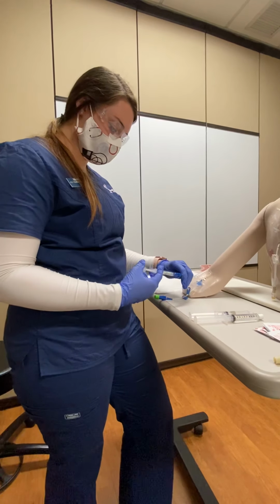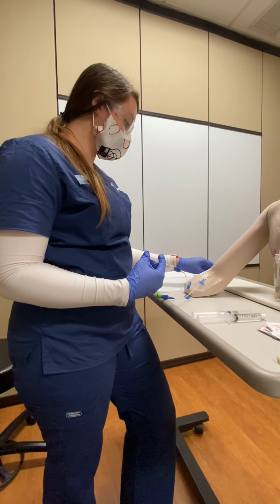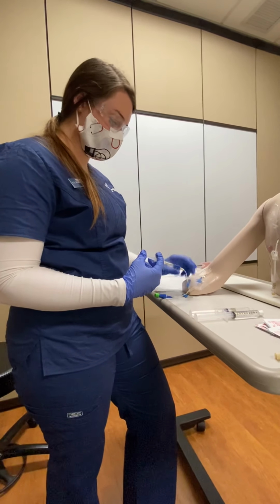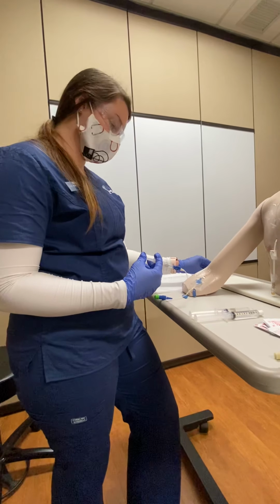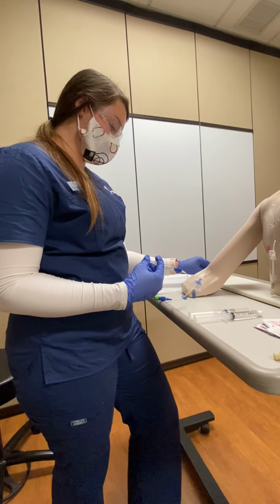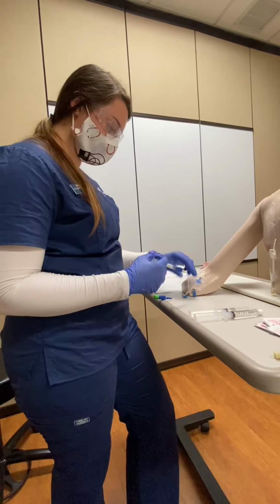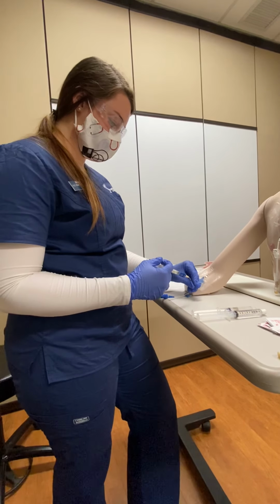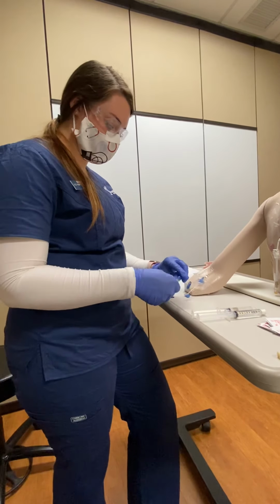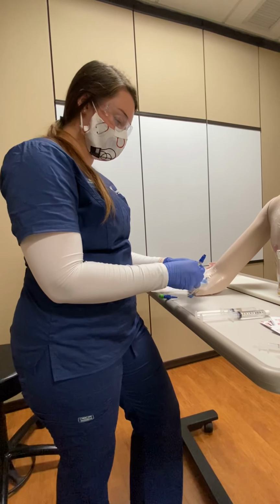Okay, 1.6 milliliters. I'm going to give it over 2 to 5 minutes, but I'm going to have to undo the clamp first. All right. Over 2 to 5 minutes, but in this case, I'm just going to give it all. I'm going to re-clamp. Still observing for any adverse reactions, and we will be monitoring her.